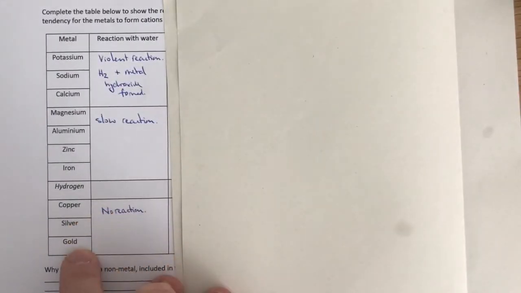And then we've got silver and gold. Think about the Queen washing her dishes. She puts her hands into the water with all the jewellery there. The jewellery doesn't suddenly react and disappear. It's unreactive. Okay, so these bottom ones are unreactive.